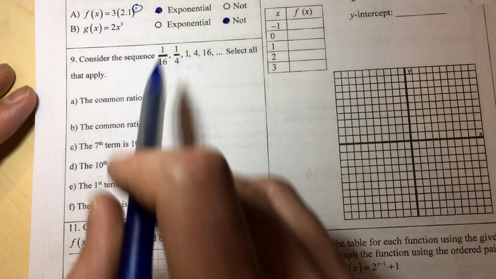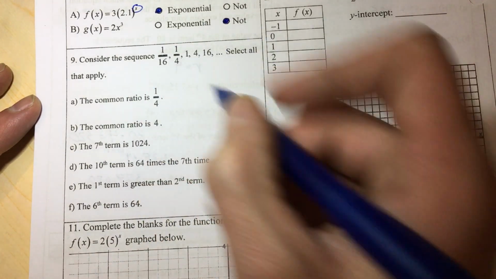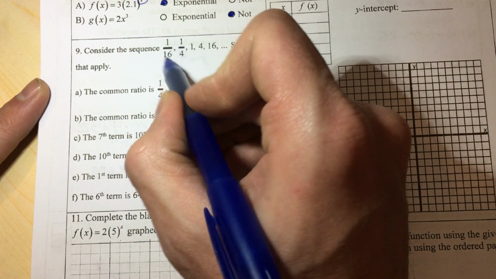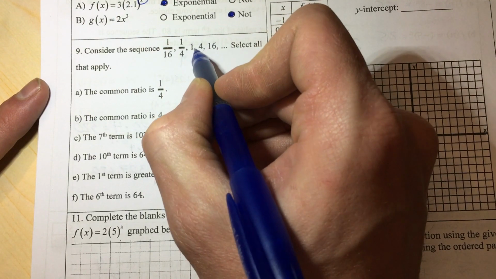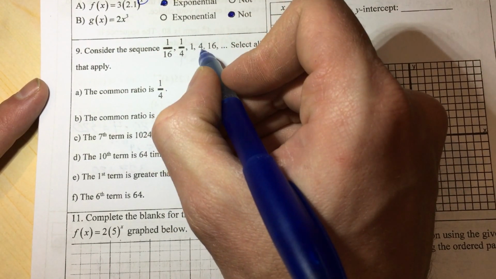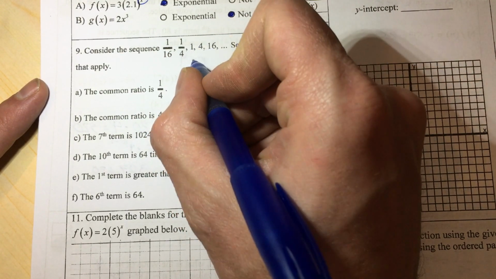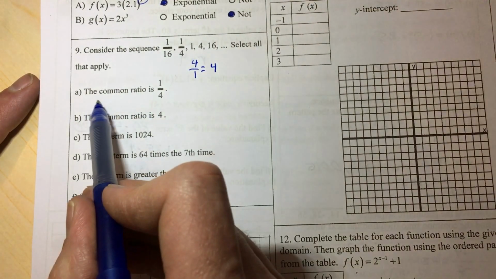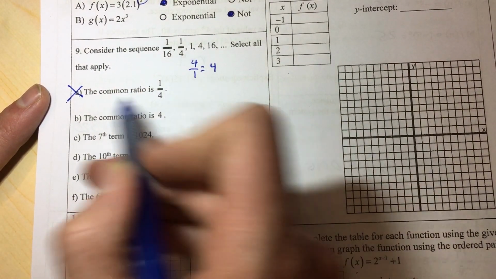Okay, consider the sequence. Select all that apply. The common ratio is 1/4. Well, if you are not sure how to find the common ratio with this one, remember you don't have to use the fractions here to find the common ratio. You can go where the whole numbers are whole. You can say 4 divided by 1 is 4. So your common ratio is 4. So the common ratio is 1/4. That is not true. The common ratio is 4. Well, yeah, we just found it was 4.